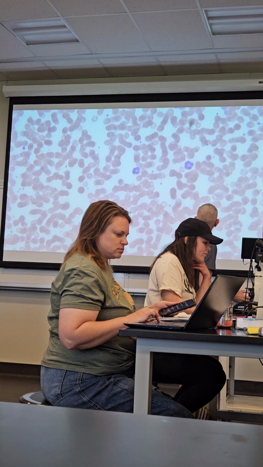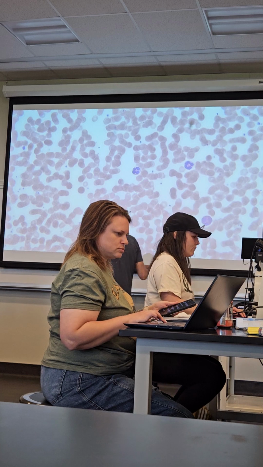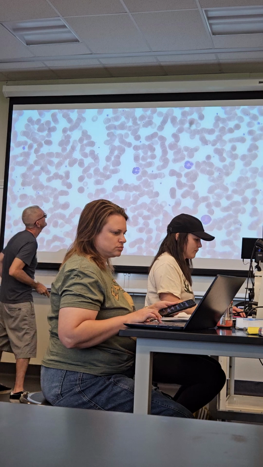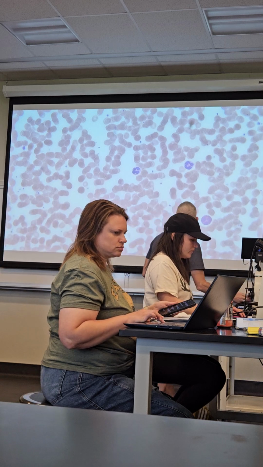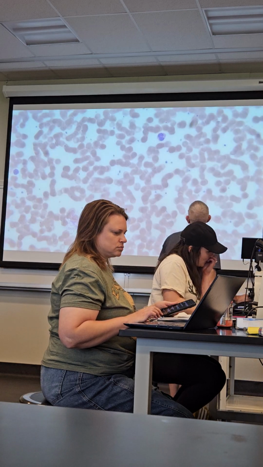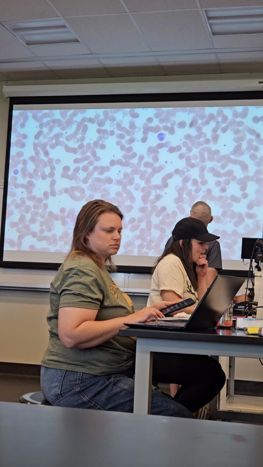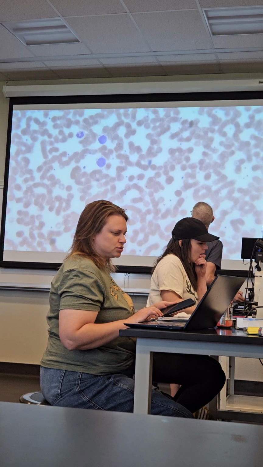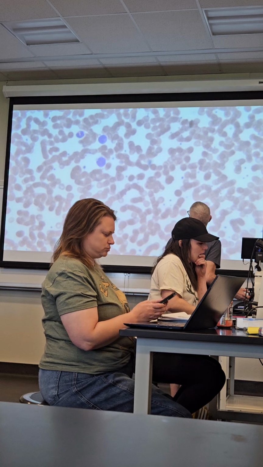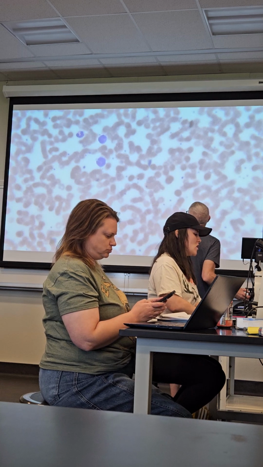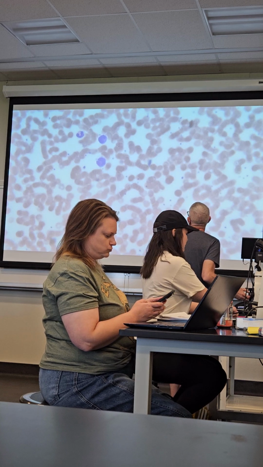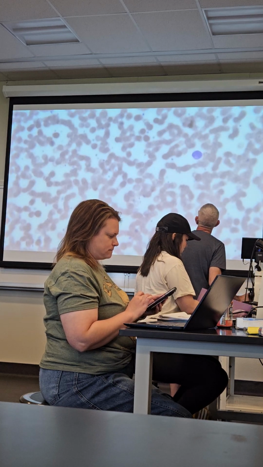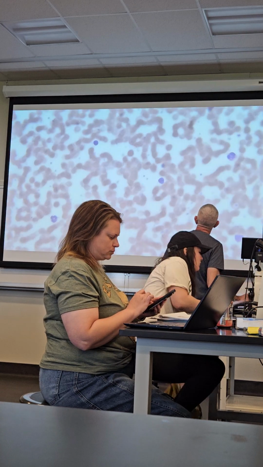What do you guys think that is? Eosinophil. It's one EO and 2 neutrophils. Another neutrophil. That one looks interesting. Now, that's going to be 2 monos next to a neutrophil. But you guys get the idea.